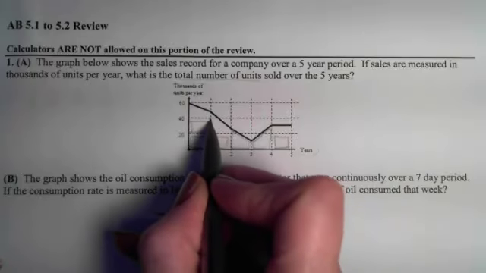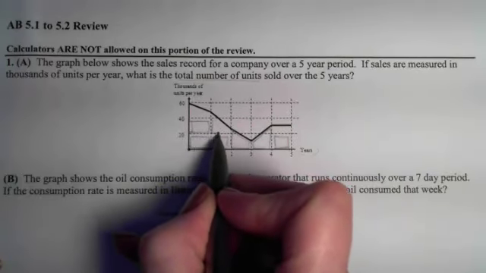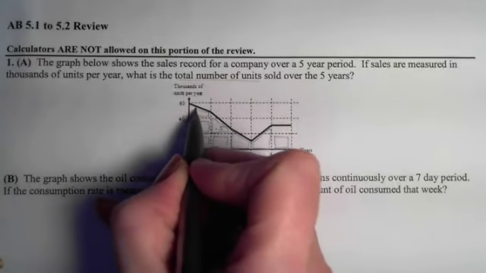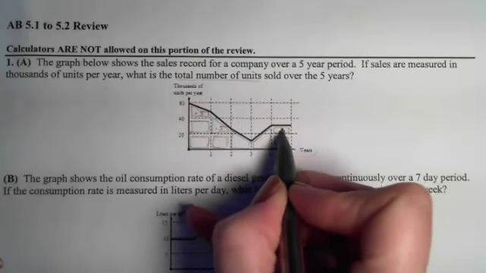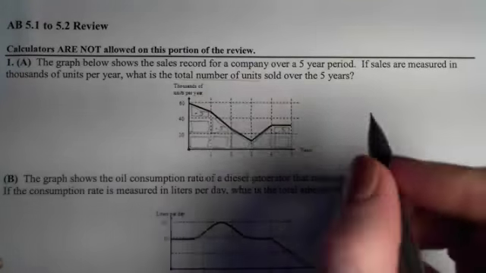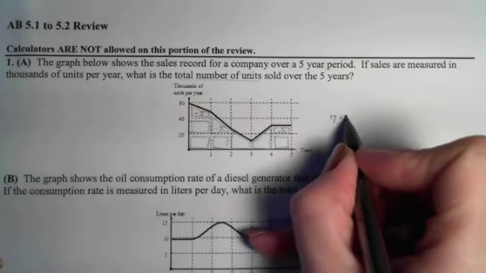And then we've got maybe a half here. It's a little less, a little more than a half. Maybe another half here, and then a half here. So if we put that all together, it looks like we have about 7.5.